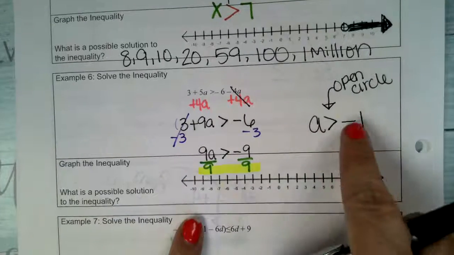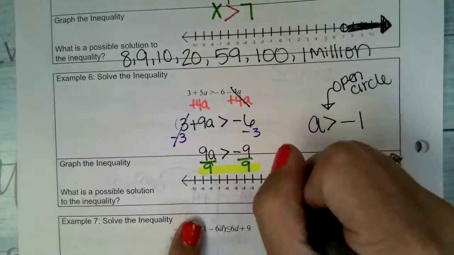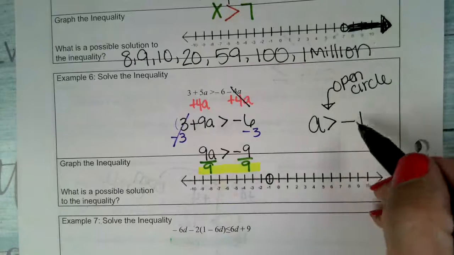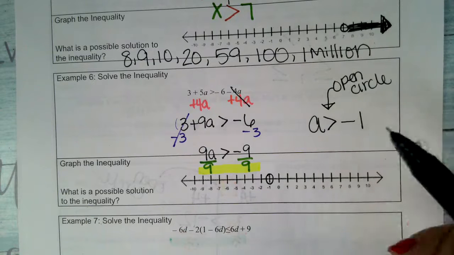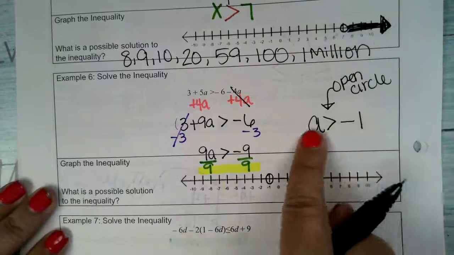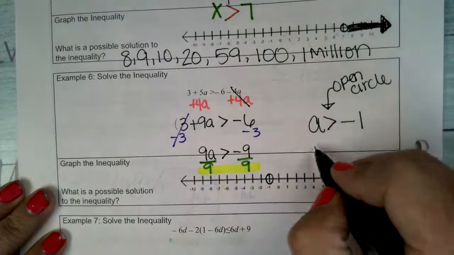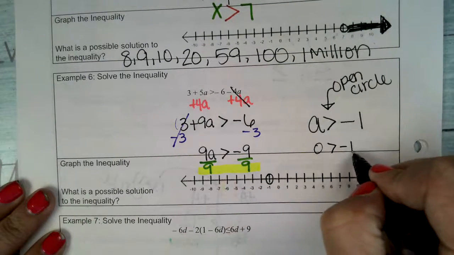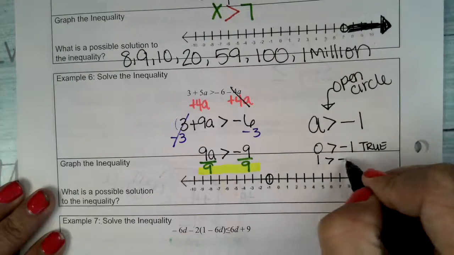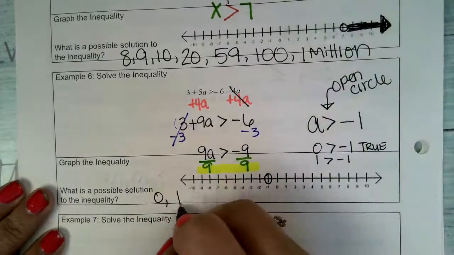And it's going to be an open circle on this number, which is negative 1. Now, the question to ask is what numbers are greater than negative 1? That could be solutions to this inequality. So what numbers can I plug in here to make a true statement? Well, I can plug in 0. 0 is greater than negative 1. That's true. 1 is greater than negative 1. So all of those are solutions.